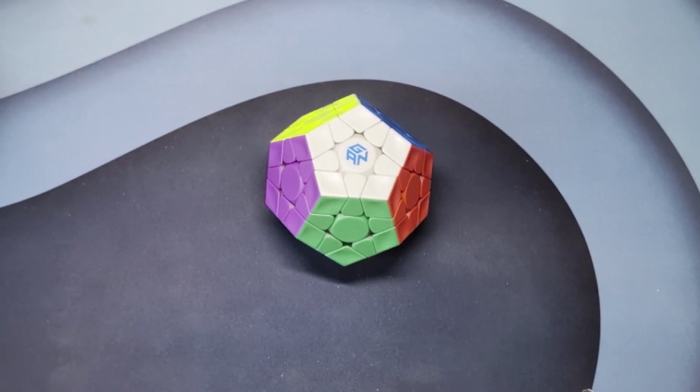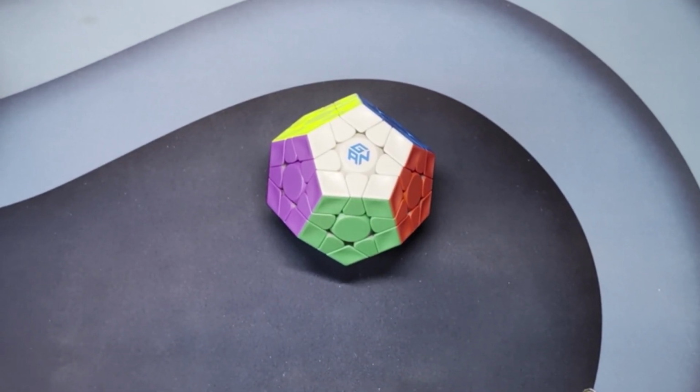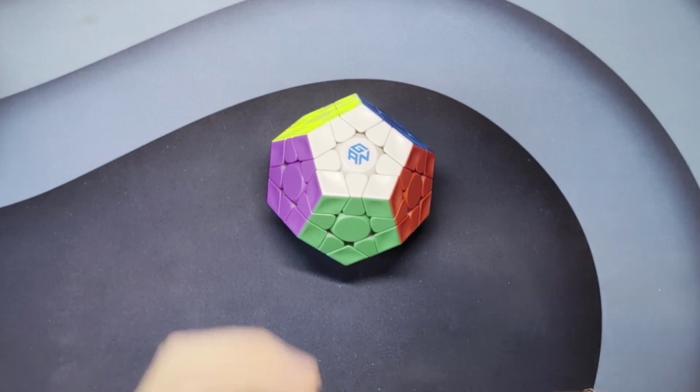Yo, hello everyone. Today I want to do some example solves for Megaminx. If you want to follow along, the scrambles are in the description.